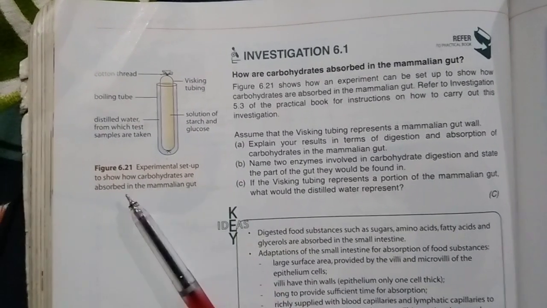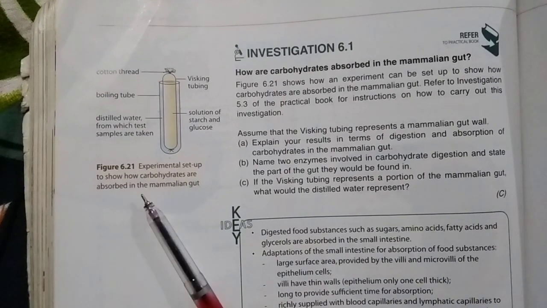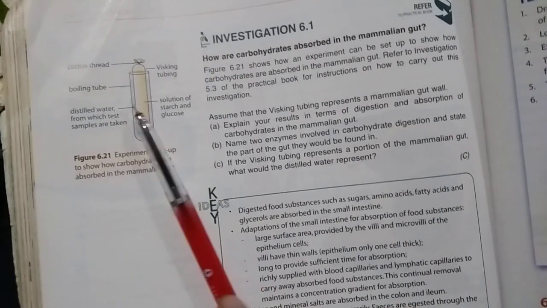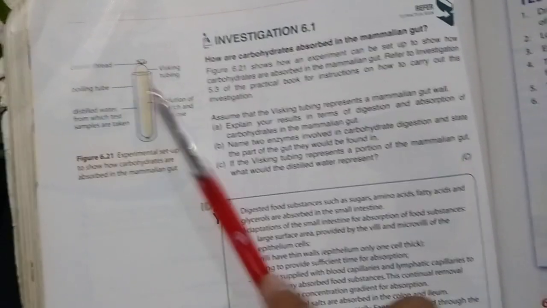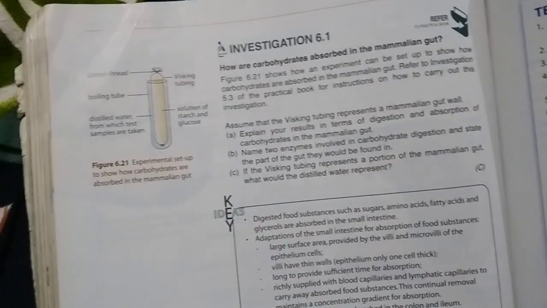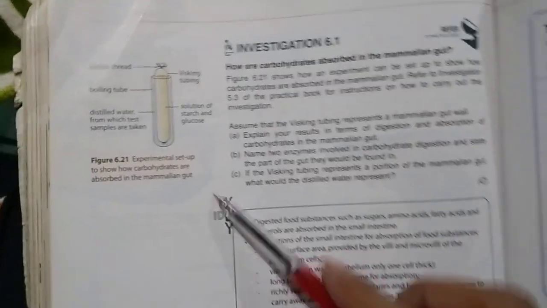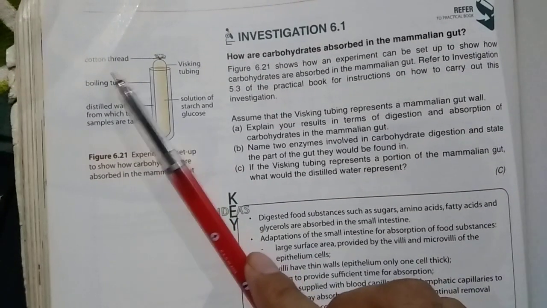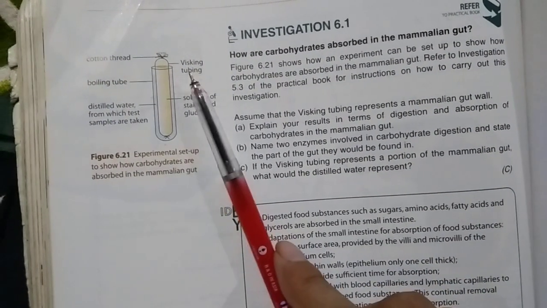Experimental set up to show how carbohydrates are absorbed in the mammalian gut. Look at this diagram and try to understand the process of how carbohydrate is digested in the mammalian gut. Look at this part: cotton thread, visking tubing.